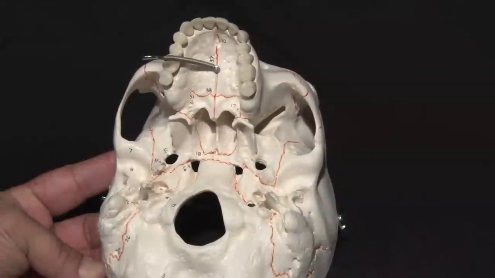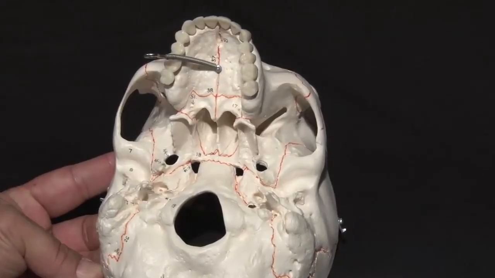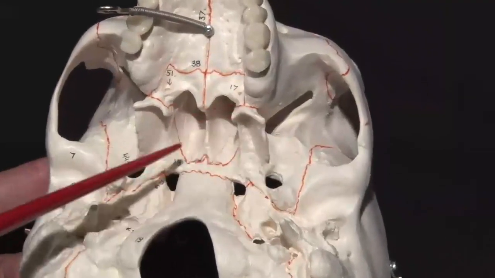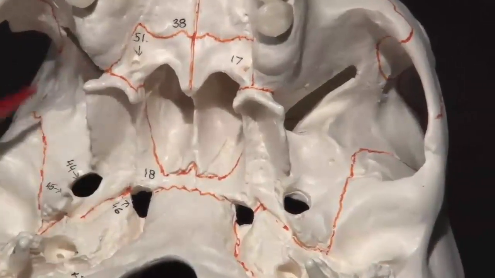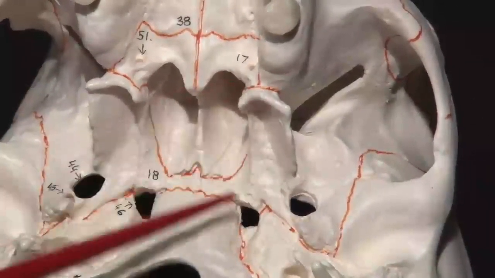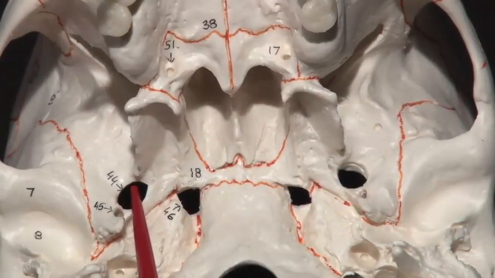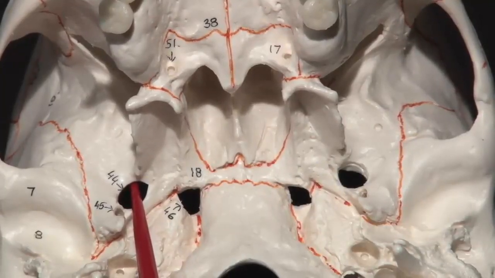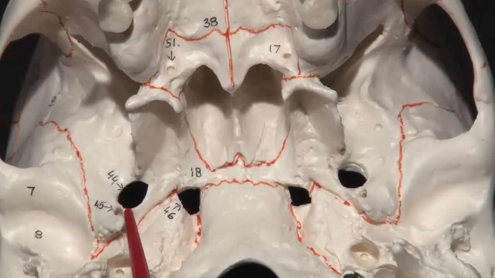Our last view of the sphenoid is from an external inferior position. We can see the sphenoid bone. Two structures that haven't been mentioned are the pterygoid processes. We have an inferior view of number 44, the foramen ovale, a passageway for cranial nerve number 5. And number 45, the foramen spinosum, which is a passageway for arteries and nerves.